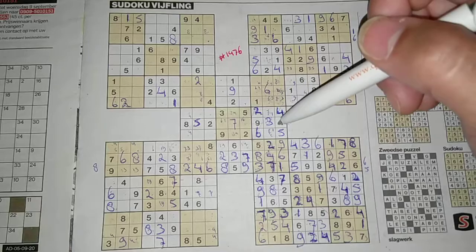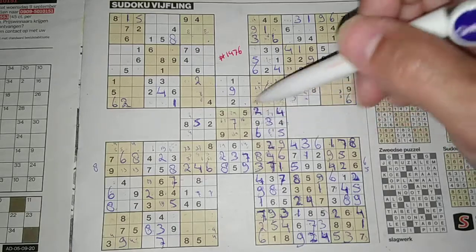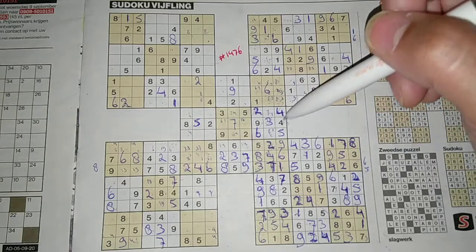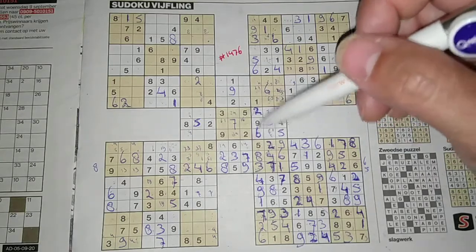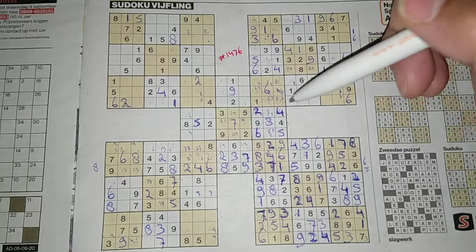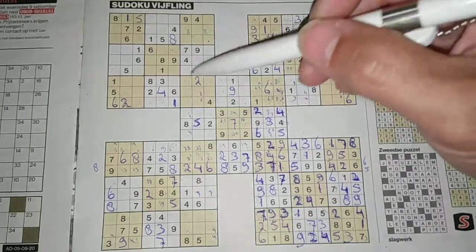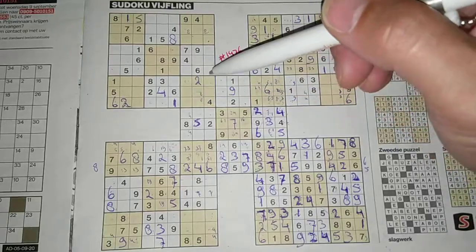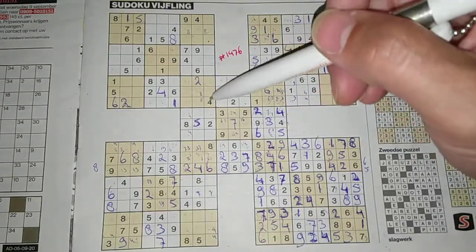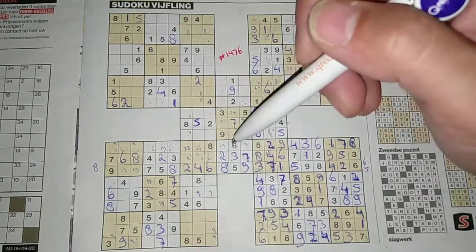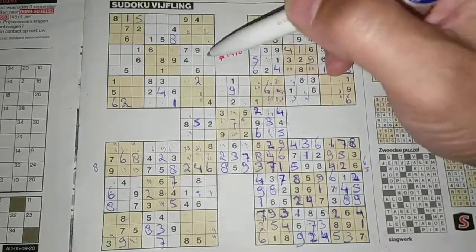Missing the 7 here. 6, 2 and 7. No 7 here. No 7 here. 7, 7. 5.